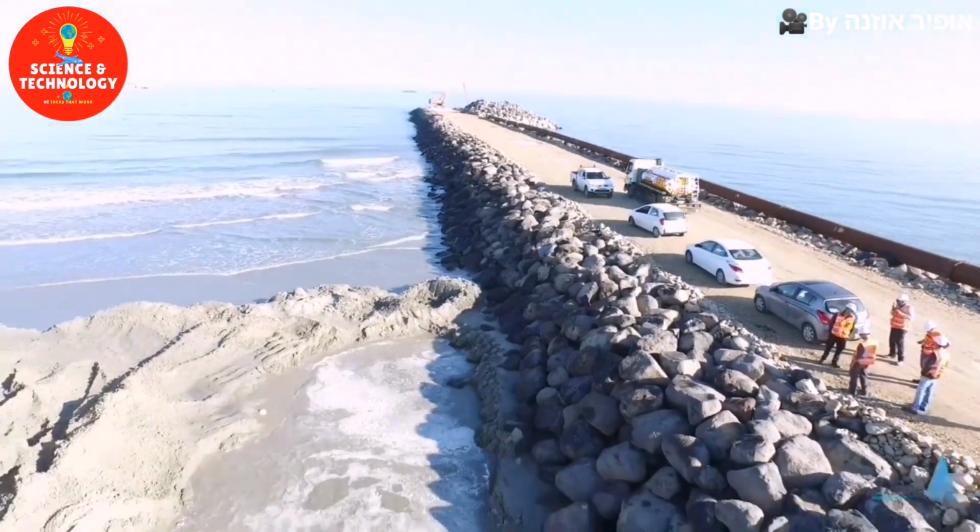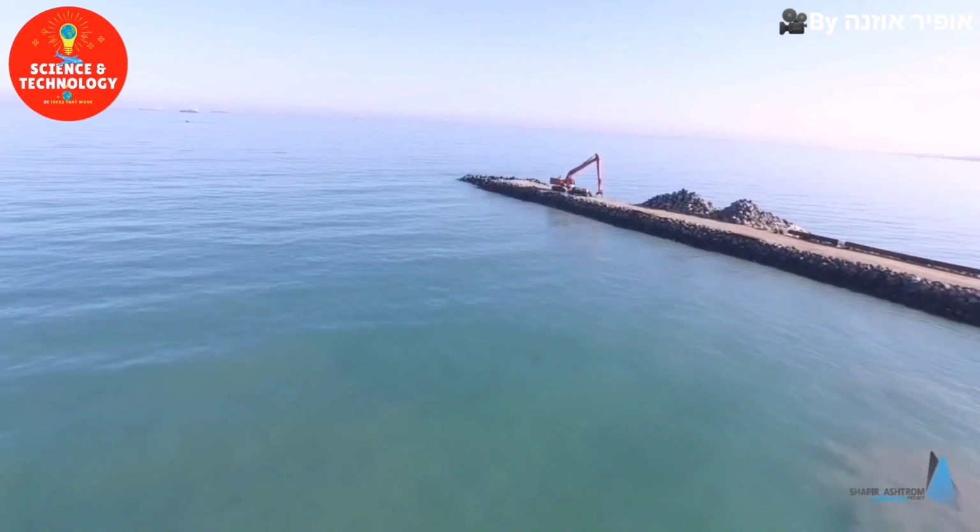There are three types of breakwater: rubble mound, vertical wall and floating.